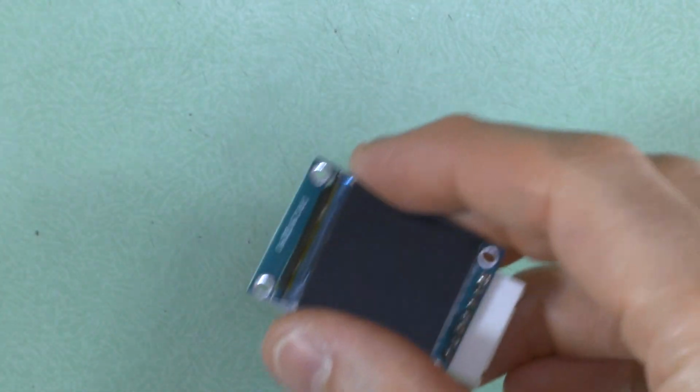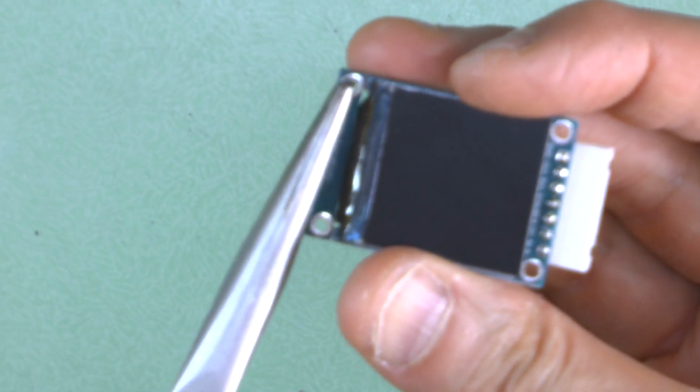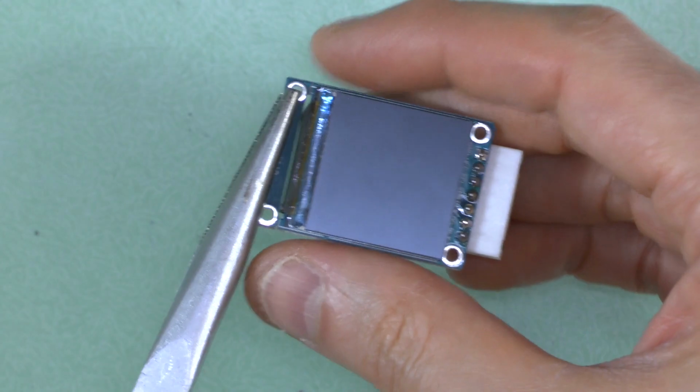Once scored on both sides, use long-nosed pliers to rock back and forth the outer strip of PCB till it snaps off.